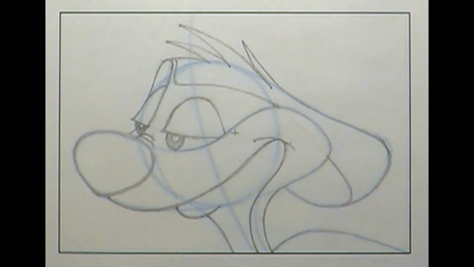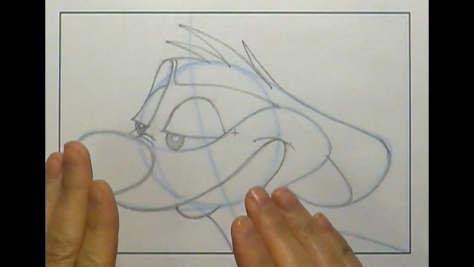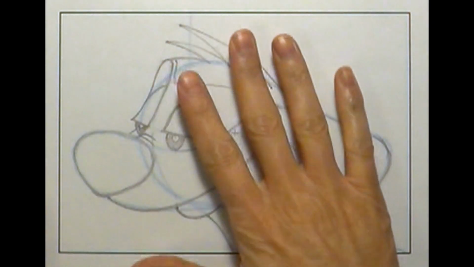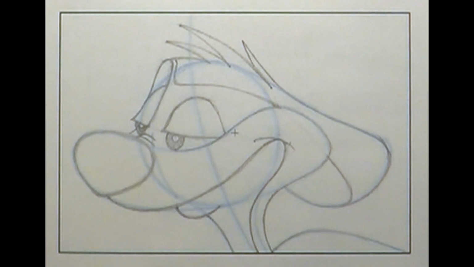So as you can see, we started out with a blue line simplified shapes drawing. You can still see that underneath the details. We've drawn in the details, and now we have a detailed version of Timon from The Lion King.